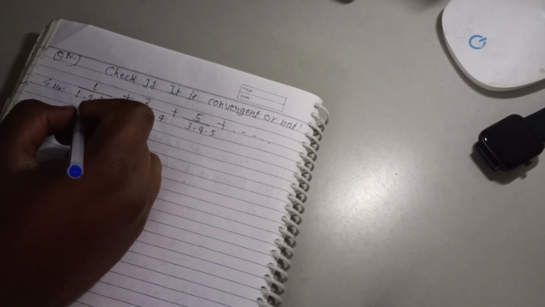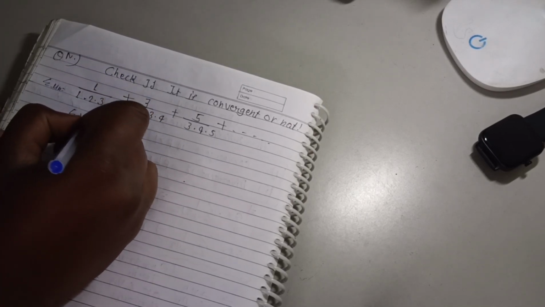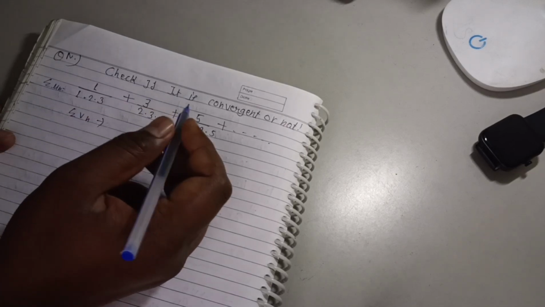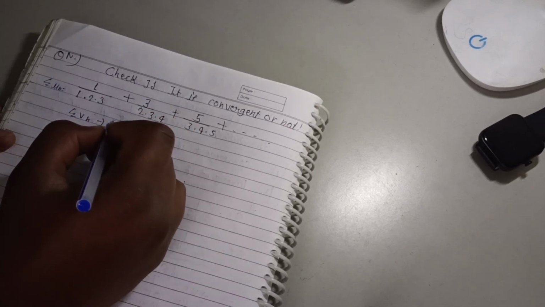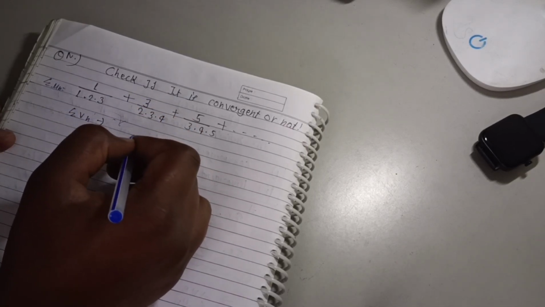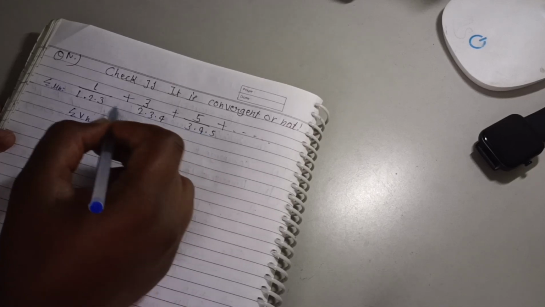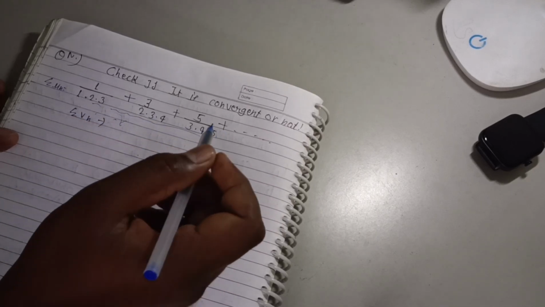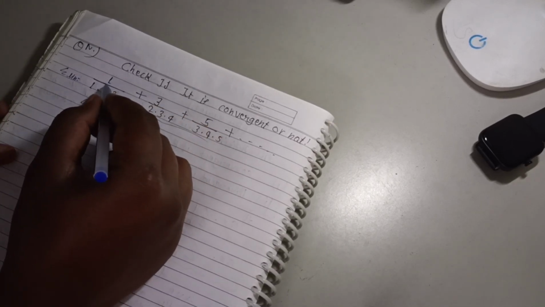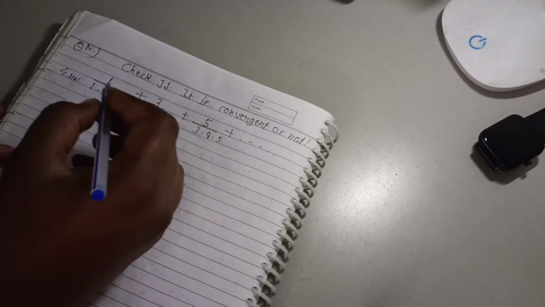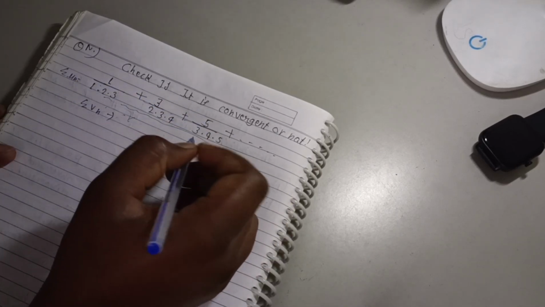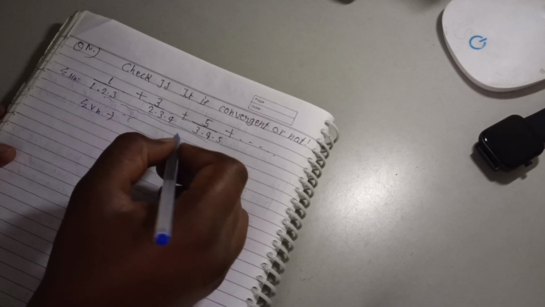Here, how will we find Vn? The method of finding Vn is to take the coefficient and the common factor between all of these by the AP series formula.